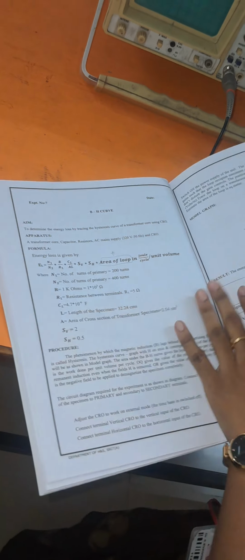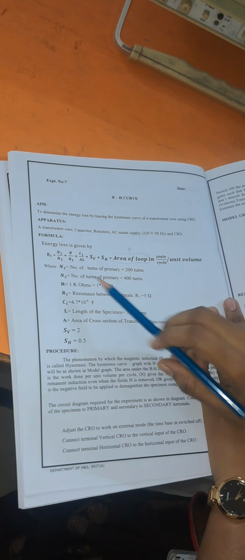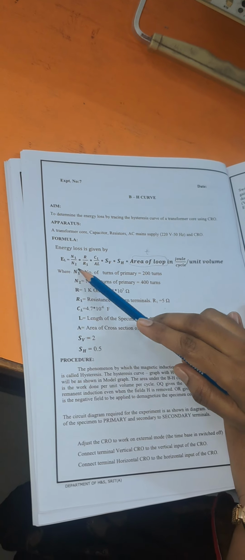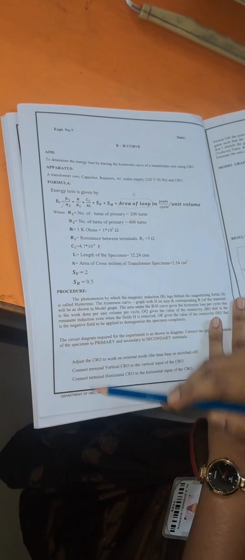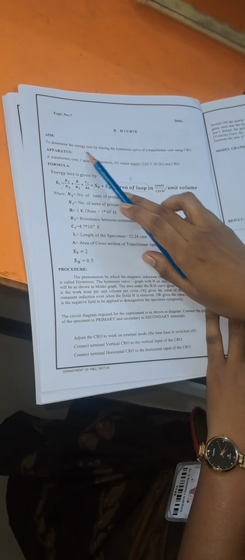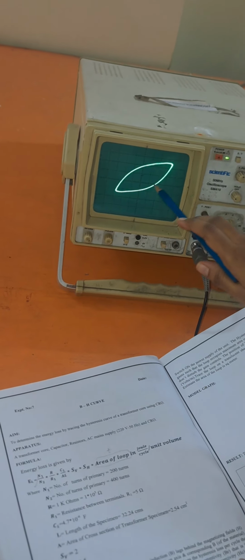Now we have to substitute this area of the loop value in the BH curve formula. EL equals N1 by N2 into R by R1 into CL by AL into SV into SH into area of the loop. After doing the calculations, we will get the value of the energy loss. Now we have got the energy loss by tracing the hysteresis curve, the BH curve.